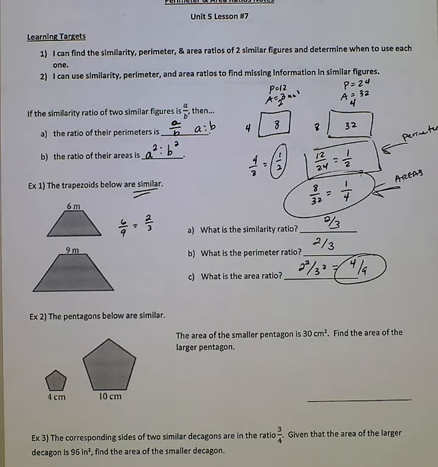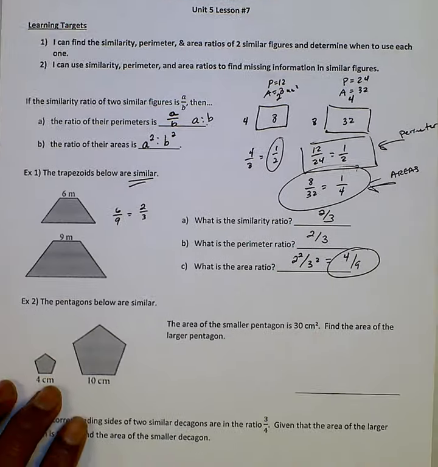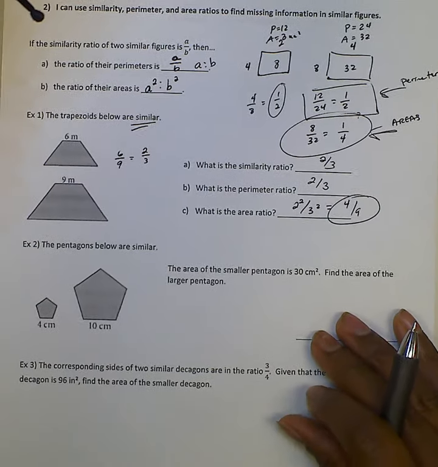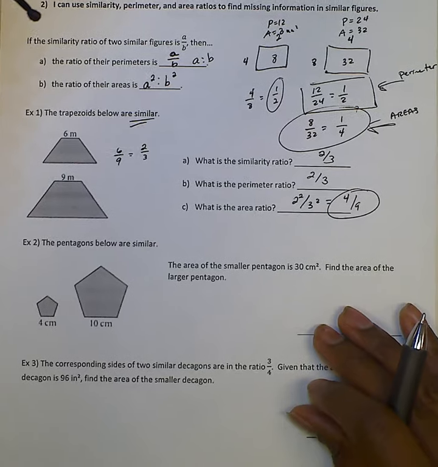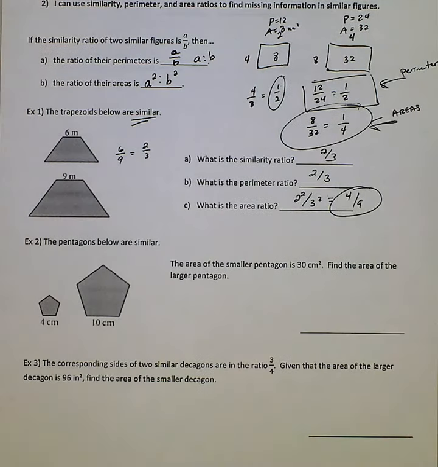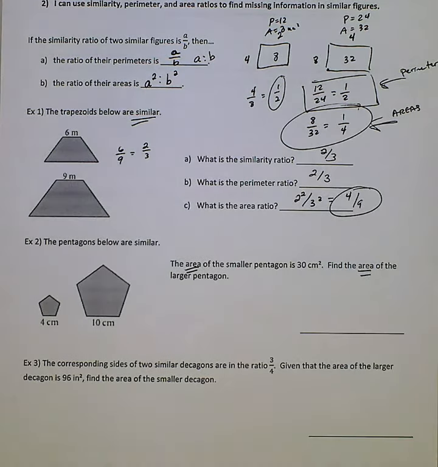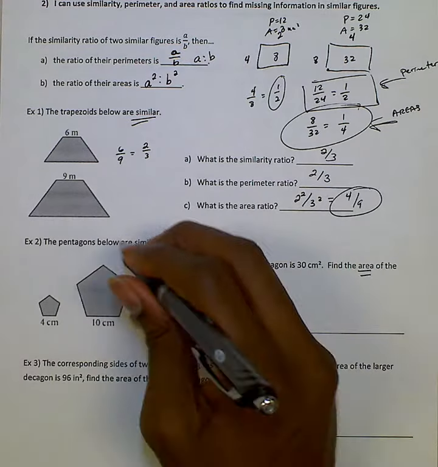Alright, so now looking at that information, we'll go past that into using that information in order to find out more information in the triangle, or unknown information in figures, not necessarily a triangle. So example 2, the pentagons below are similar. The area of the smaller pentagon is 30 centimeters squared. Find the area of the larger pentagon. Really important words here, that they're telling us their area. Also that they're telling us that they're similar.